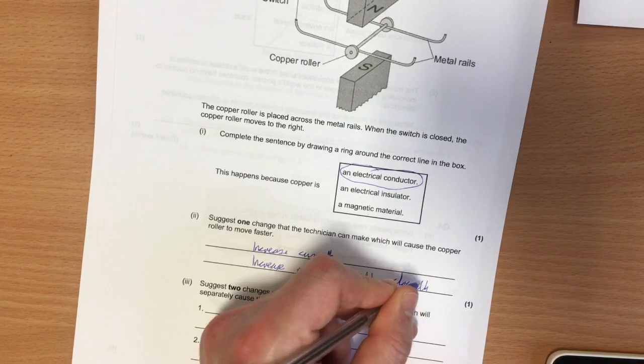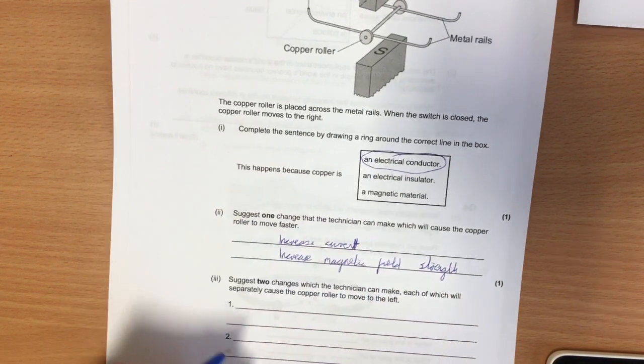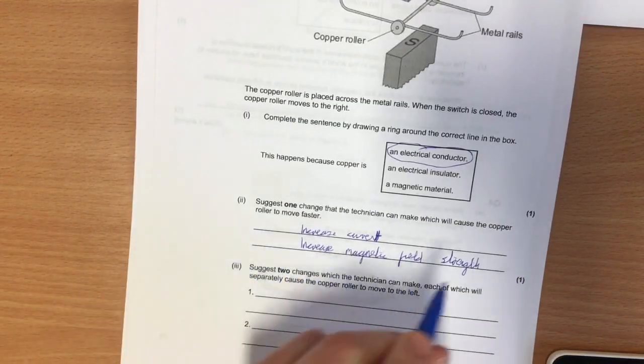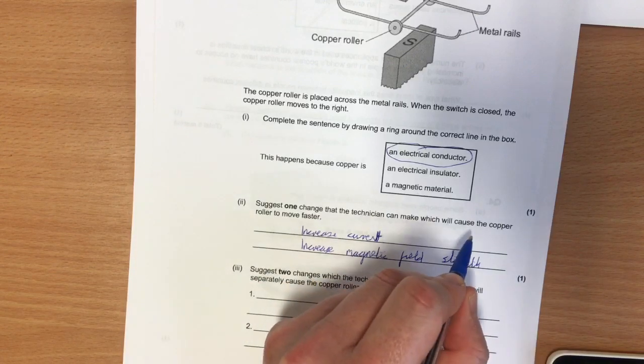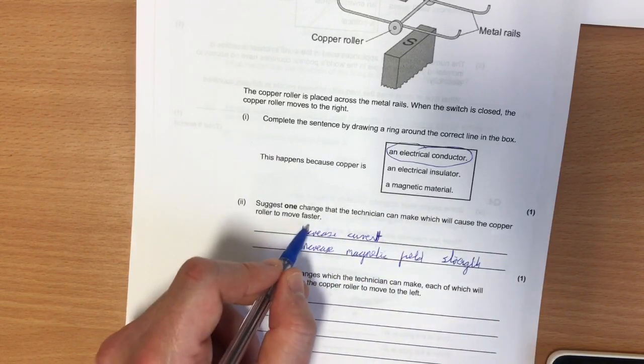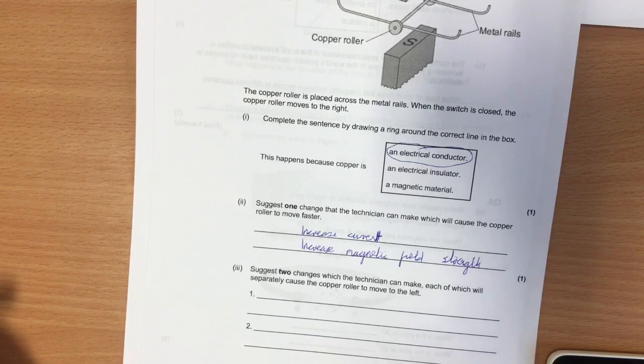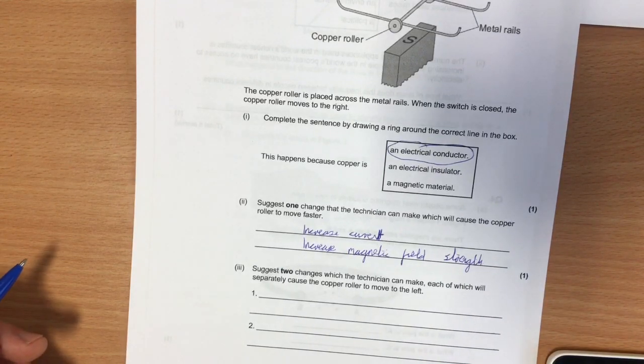See how it's the same question over and over. How can we increase the force? So this is just about increasing the force, but look, they've changed it up slightly. Instead of saying how can you increase the force, they've said how can you make the copper roller move faster? But it's the same thing. It's just trying to get you to read the question carefully enough to realise that is what's being asked.